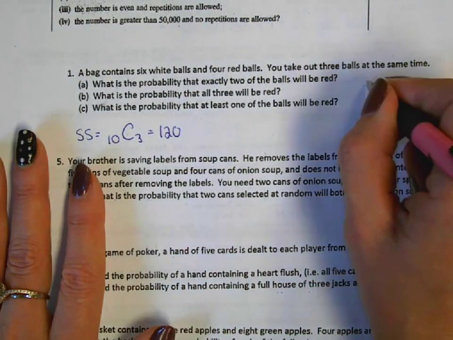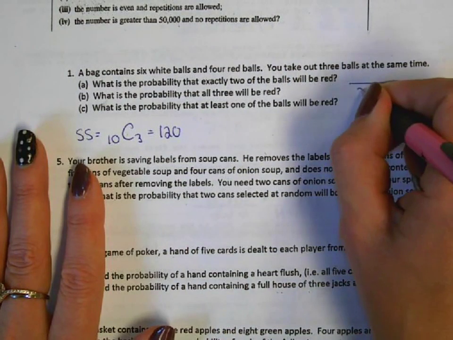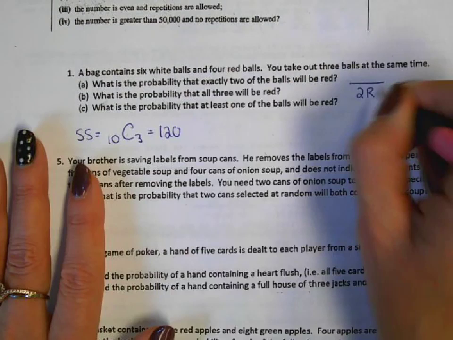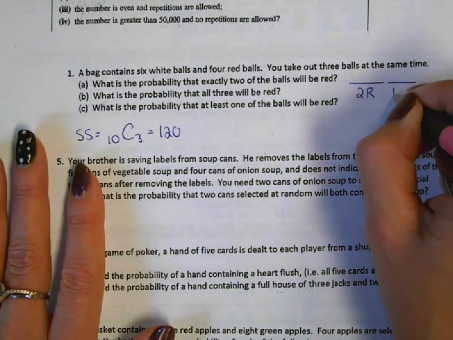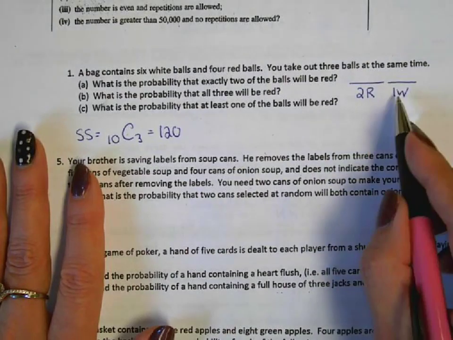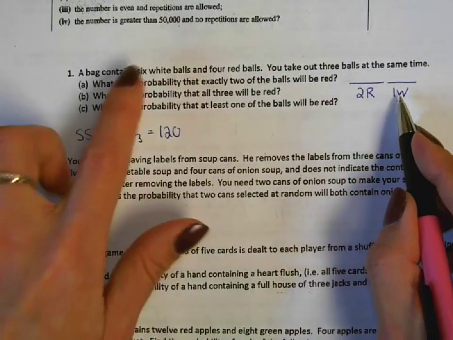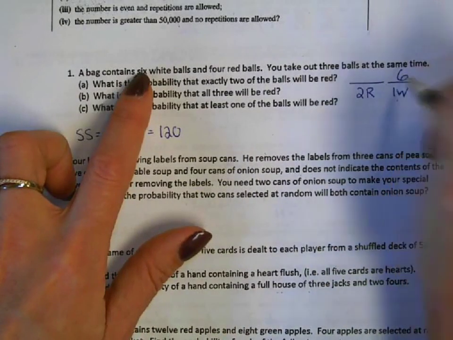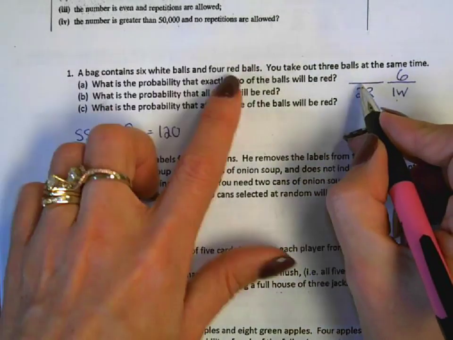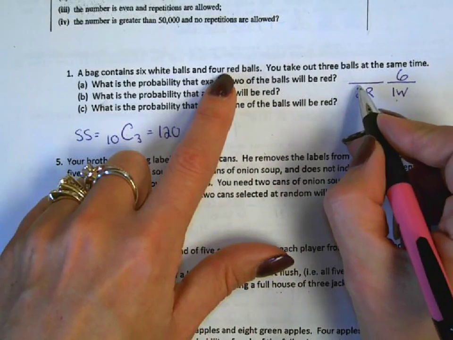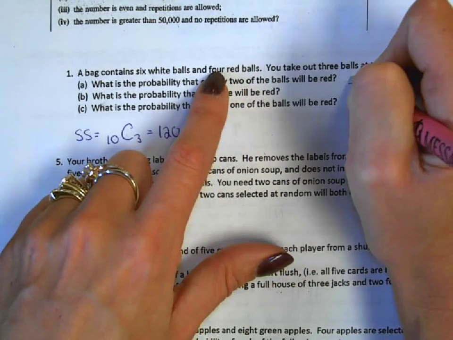So really, you got to see the whole event. I want how many ways there are to get exactly 2 red, so that means my third one has to be a white one. Well, for the whites, that's easy. There's 6 white ones, so 6 different options. 2 reds means I'm looking for, there's 4 in there, how many ways are there to pick 2 of those? So that's 4C2.